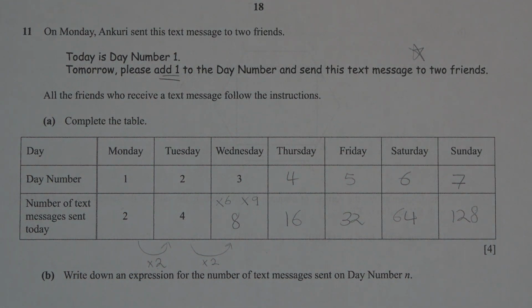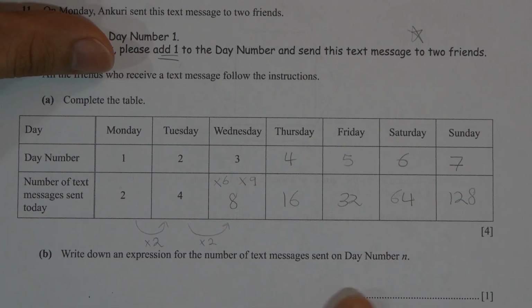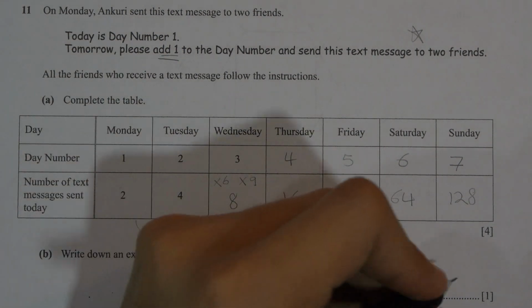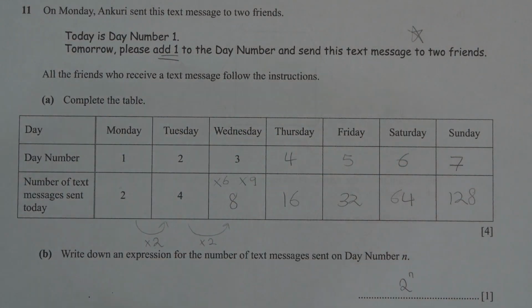So write down an expression for the number of text messages sent on day number n. So for you to do this, you'll be able to identify that you just take 2 to the power of the day number to get the final result.